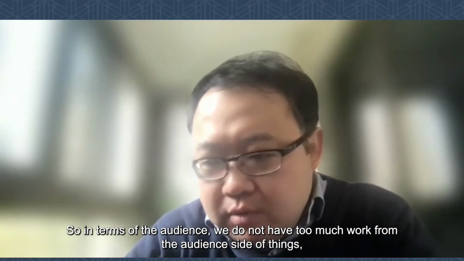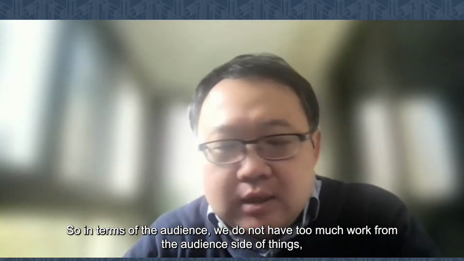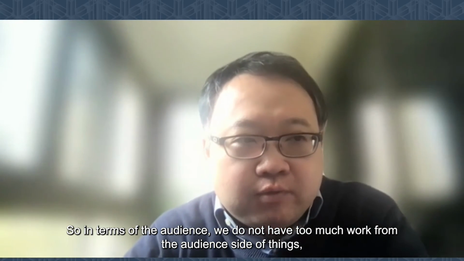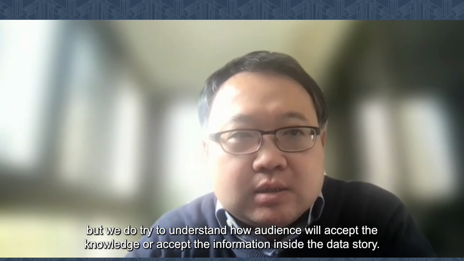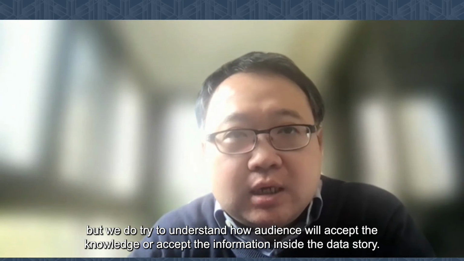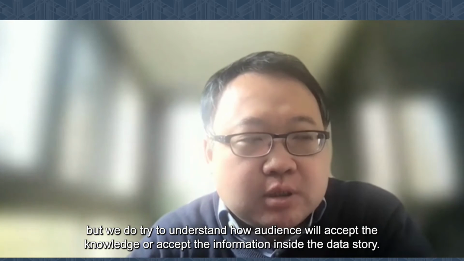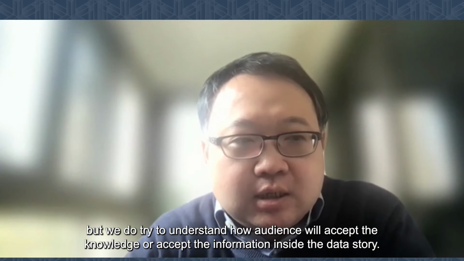In terms of the audience, we haven't done too much work from the audience side, but we are trying to understand how the audience will accept the knowledge or information inside the data story.